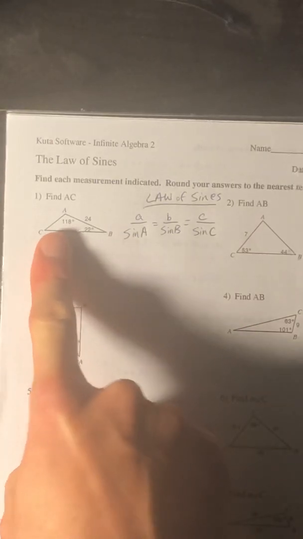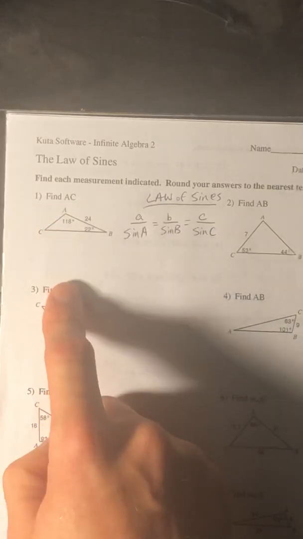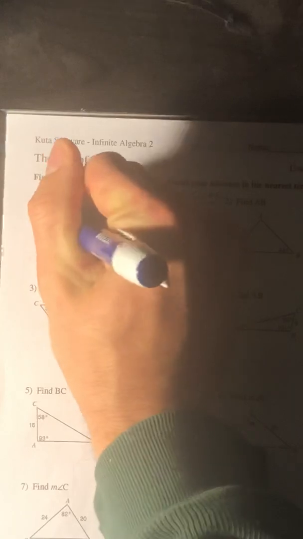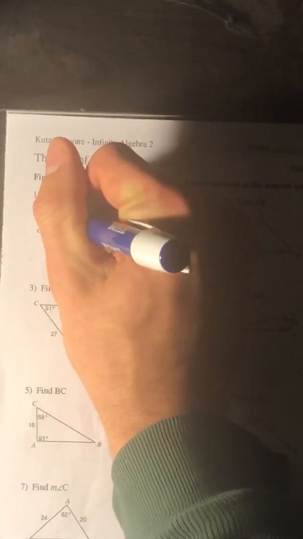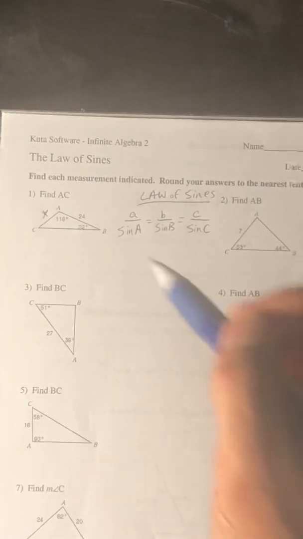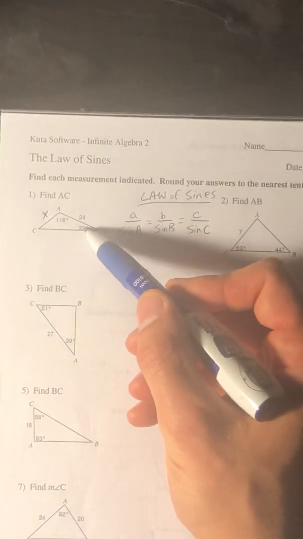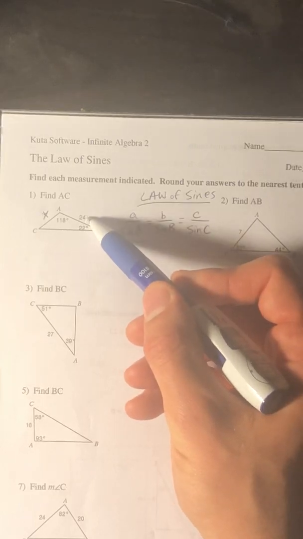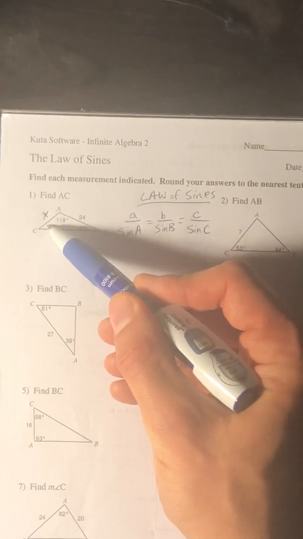So number one says find AC, and AC is right here. So that's my X right there. And what I need is the angle across from it, and then I need another side. I have another side, and then I need the angle across from the side, which is this angle.